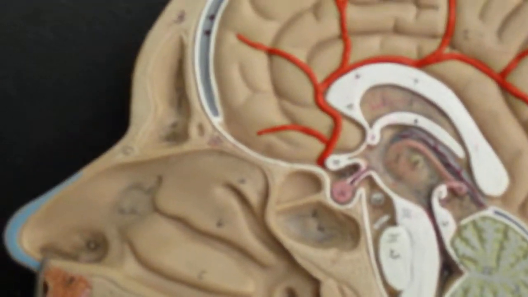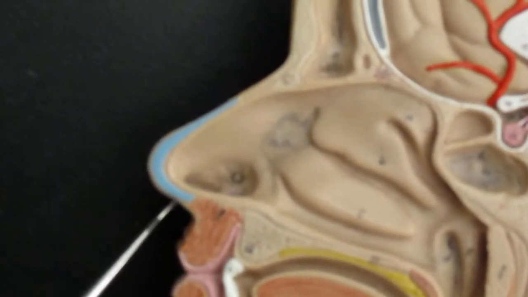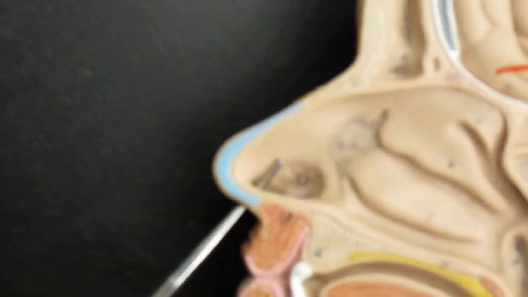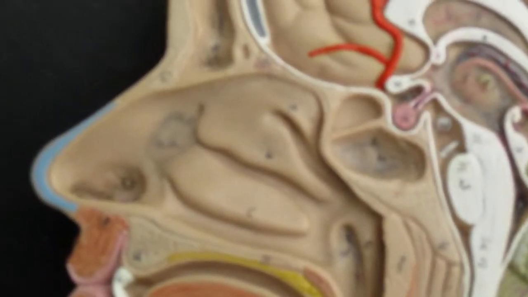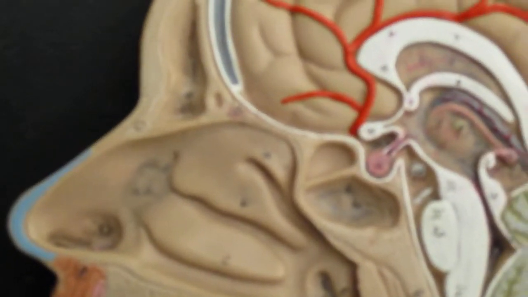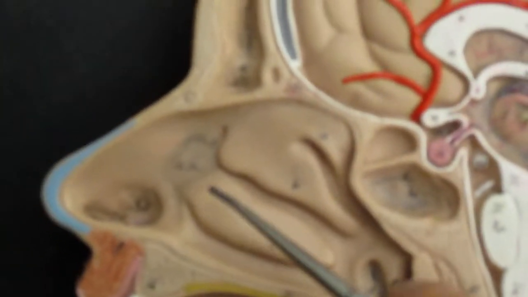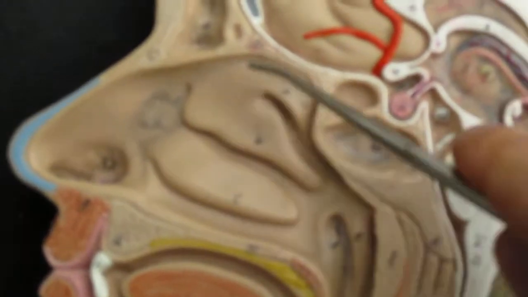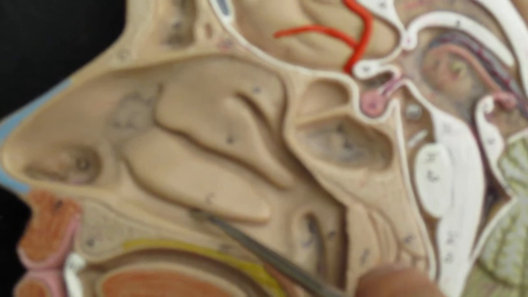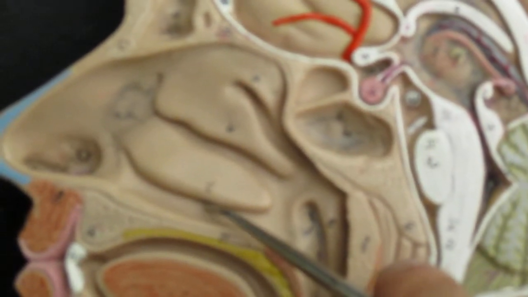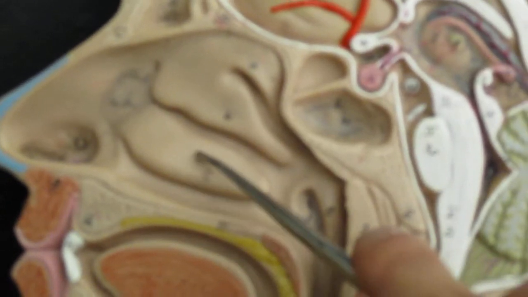Okay, right here we have the nares. Next we have the nasal cavity. So we have the superior, middle, and inferior turbinate, or the superior, middle, and inferior concha.